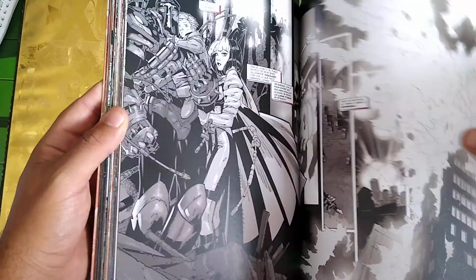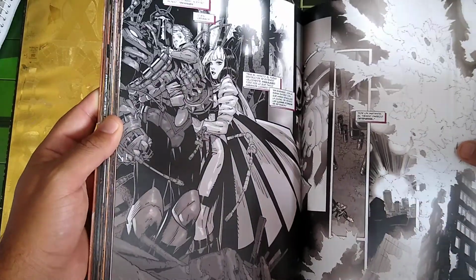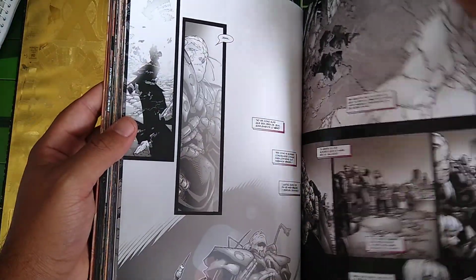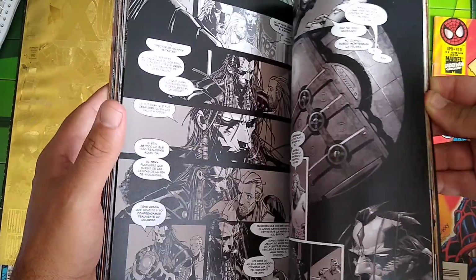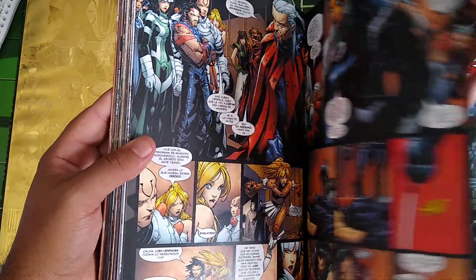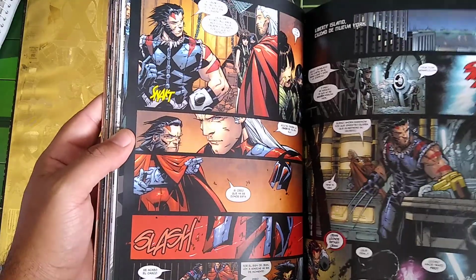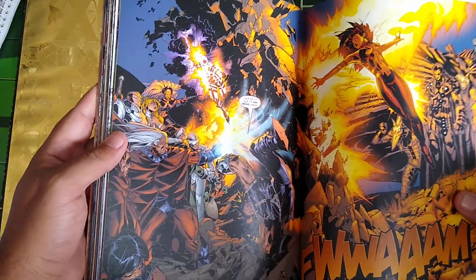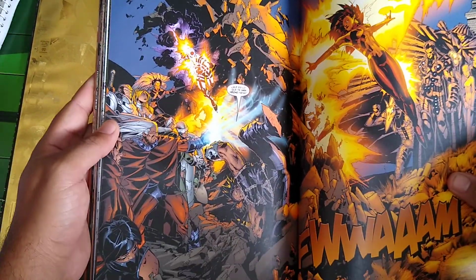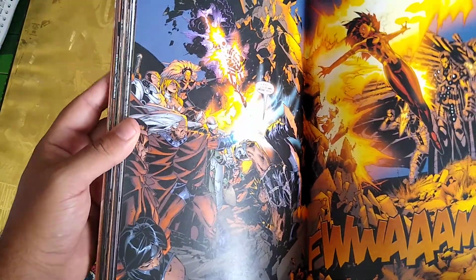So Magneto comes clean. He tells his X-Men what had happened, and we discover that actually Jean Grey has not died. She's actually been brainwashed by Mr. Sinister. So in the final issue, we get the battle between the Sinister's Six, and the X-Men.